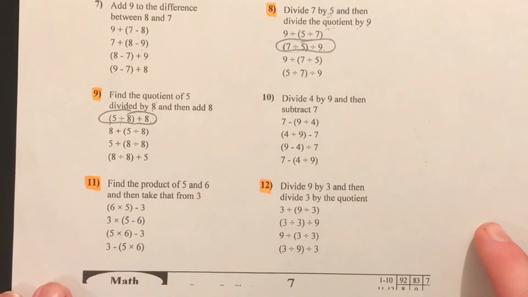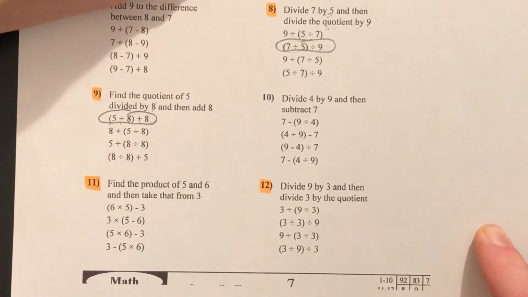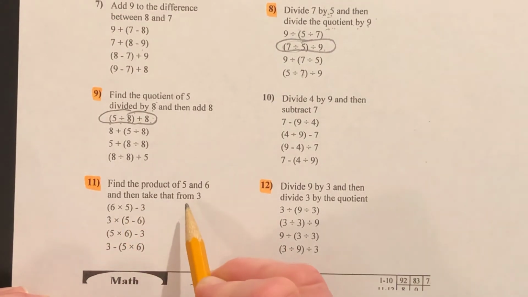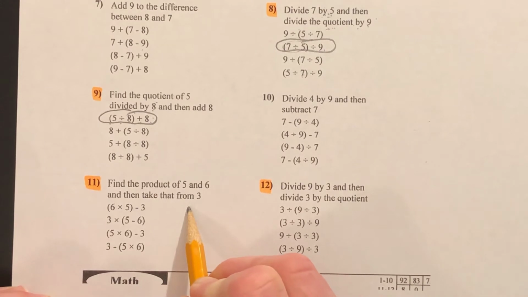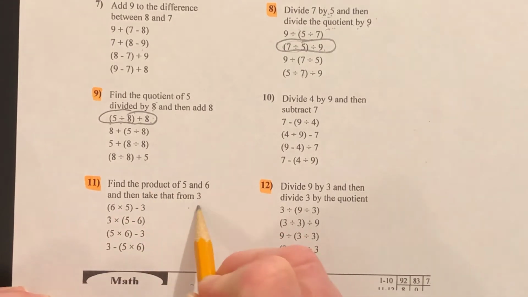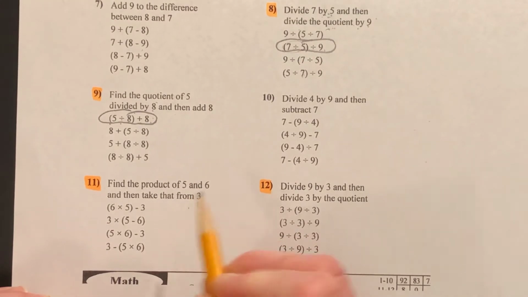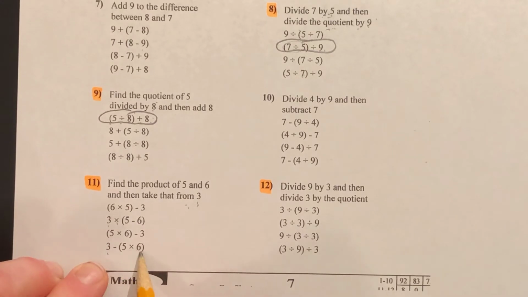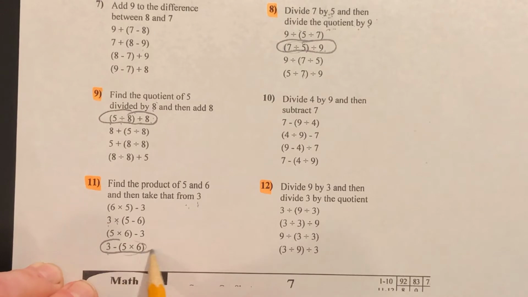On to 11. Find the product of 5 and 6, and then take that from 3. So we're going to find the product first, but then we're going to subtract that from 3. So we'll start with 3, and then we're going to take the product away because we're taking it from 3. Oh, it can't be that one because that's times. Okay, find the product of 5 and 6 and take this away from 3. It's that one.